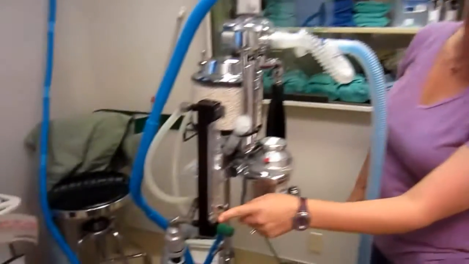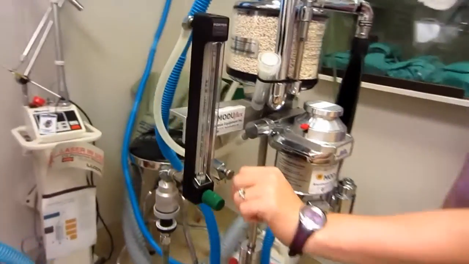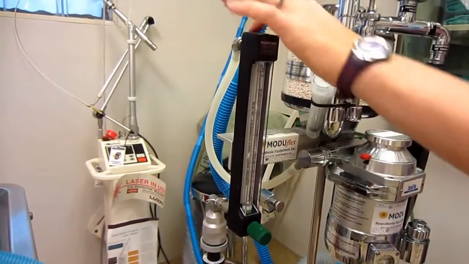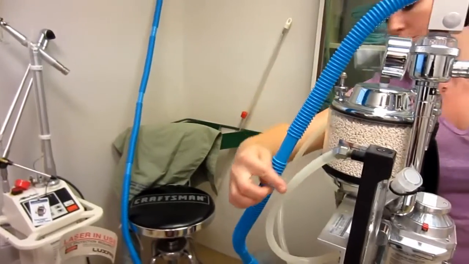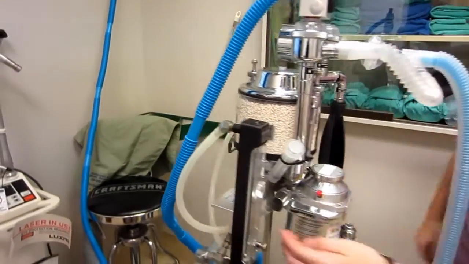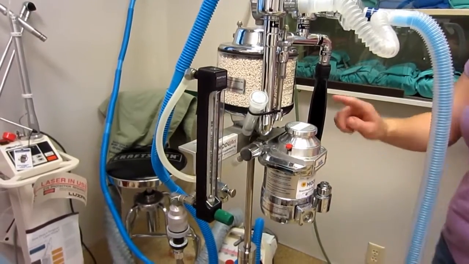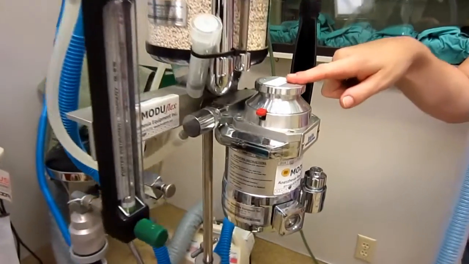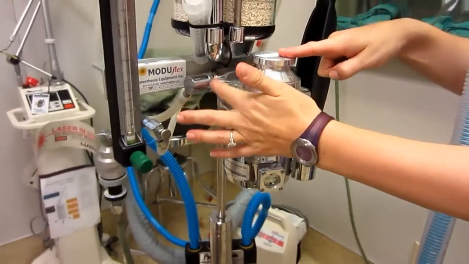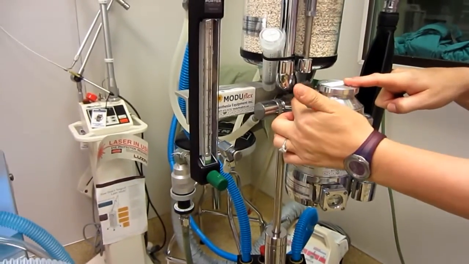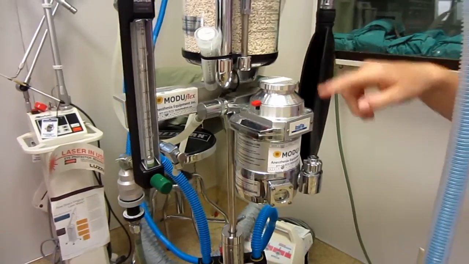Okay, so back to the flow meter. Once you turn this on, the oxygen goes through the system and into the inlet valve of our vaporizer. So this is our anesthetic gas vaporizer. And this inlet, all it does is bring the oxygen into the vaporizer.